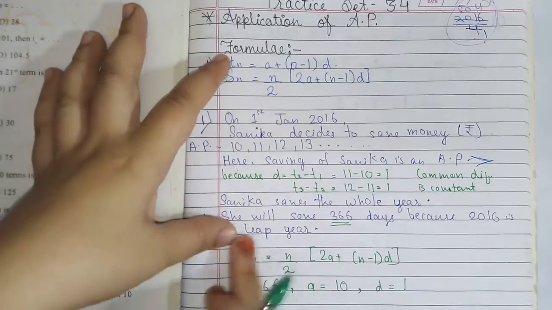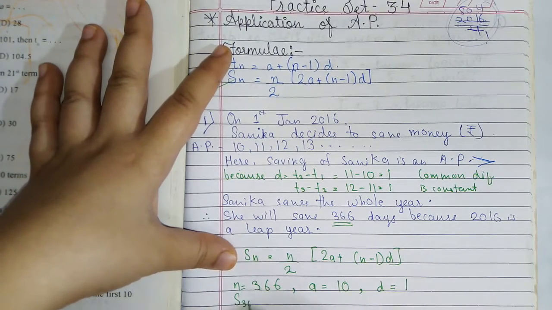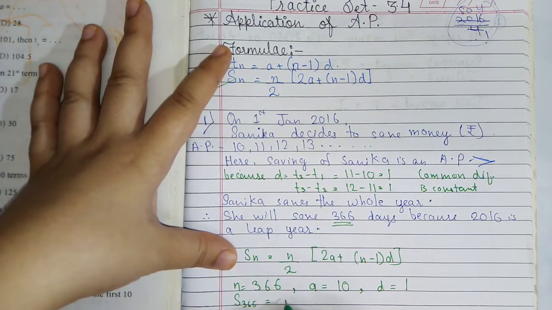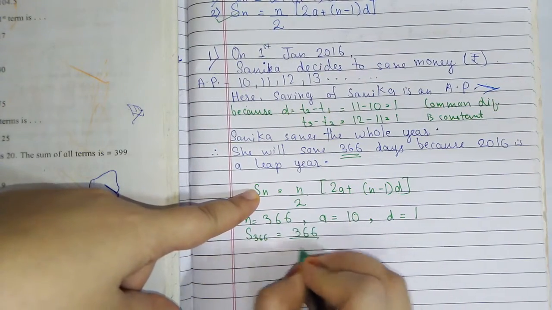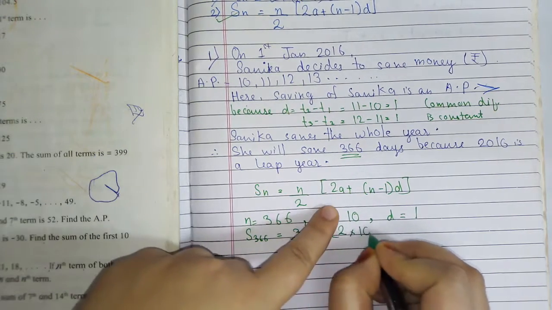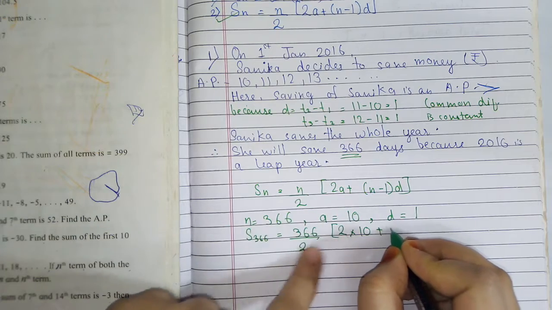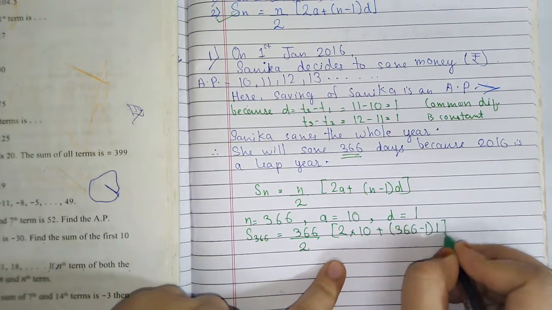Now we will calculate Sn. S366 is equal to n upon 2, that is 366 divided by 2, into bracket 2 into 10 plus 366 minus 1 into the common difference 1.